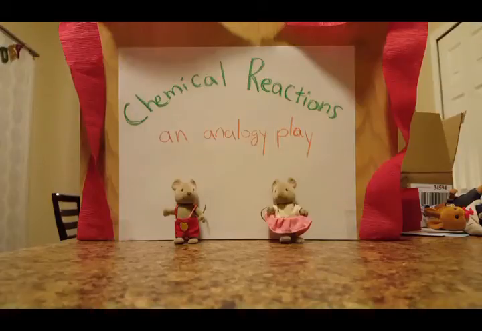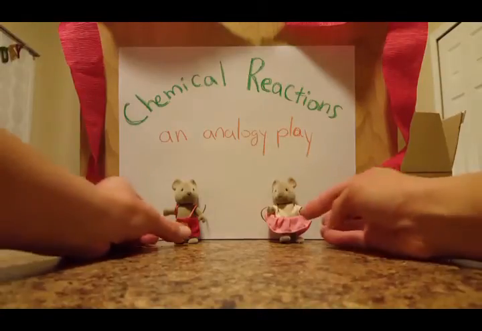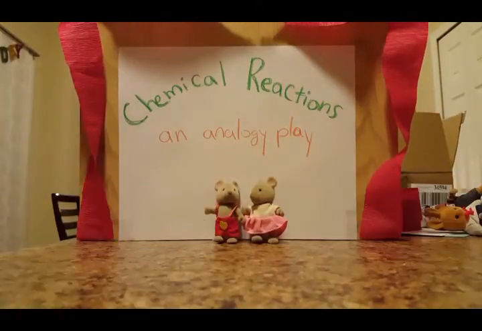The first type of chemical reaction is a combination, which is also sometimes called a synthesis reaction. And in a combination reaction, there are 2 elements that are reacting and coming together to form a new compound. So this would be like having 2 individuals. In my example here, I've got boy mouse and girl mouse, and this would be like them coming together to form a couple and start dating.